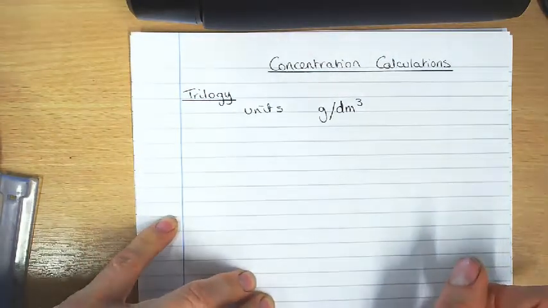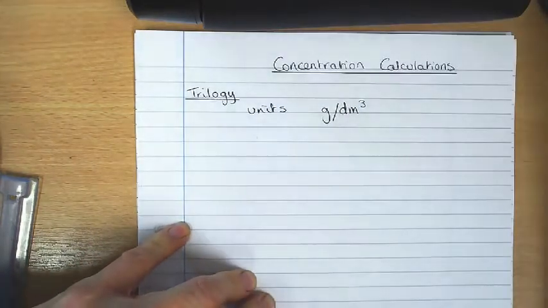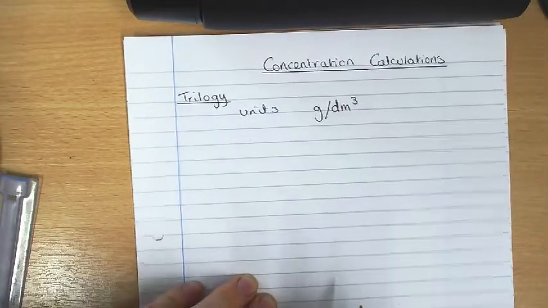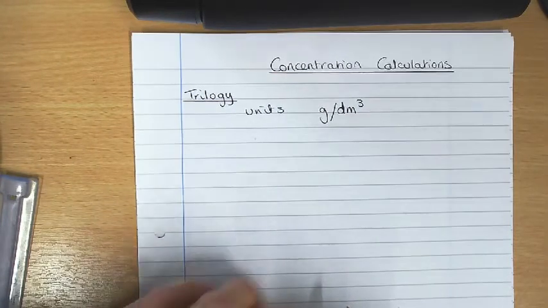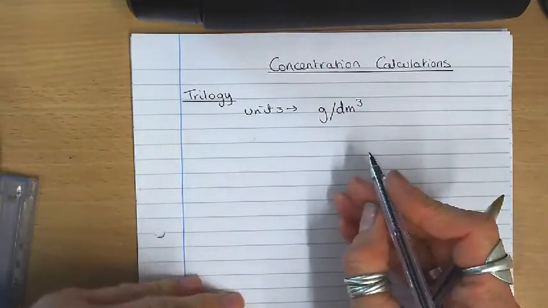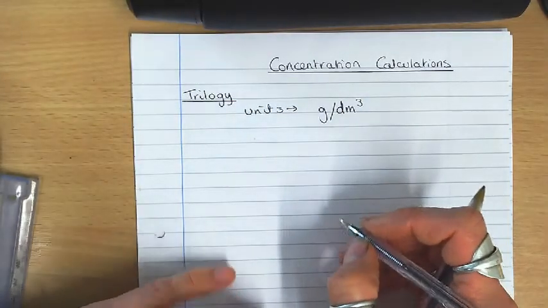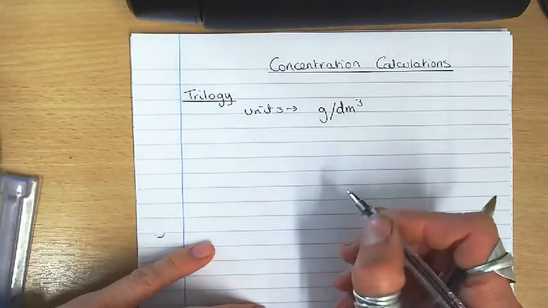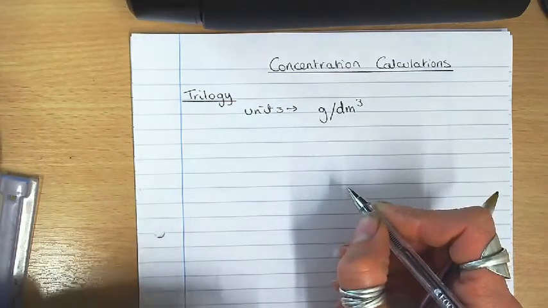There's a bit of chemistry that we need to know in order to be able to do this. First of all, we may well have to convert from moles to grams, or MR to grams using moles.